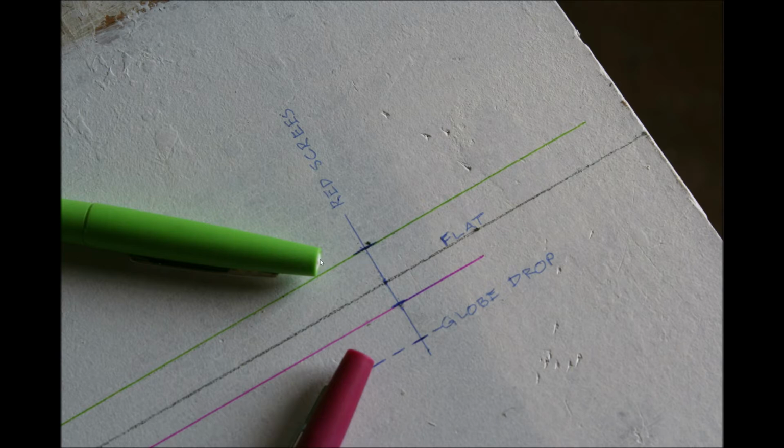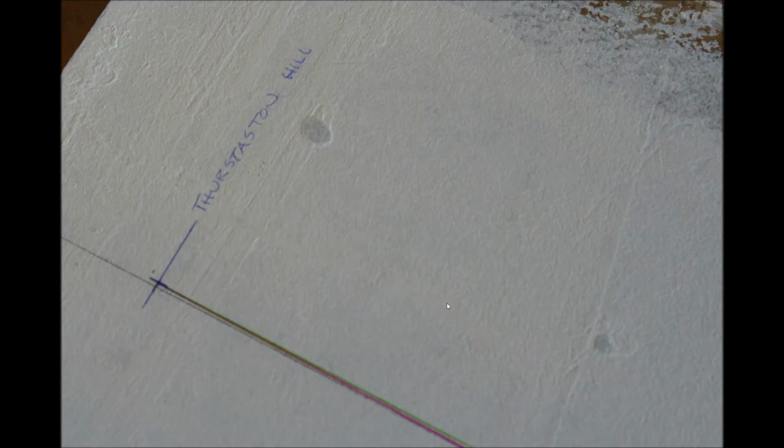We have a green line that connects the top of Red Screes to my observation point way far away on the left, based on the flat geometry. And then we have a pink line connecting Red Screes to my observation point based on the globe geometry. And back here at Thirst Aston Hill where I'm standing, you can see the pink and the green lines come together and meet at my observation point.